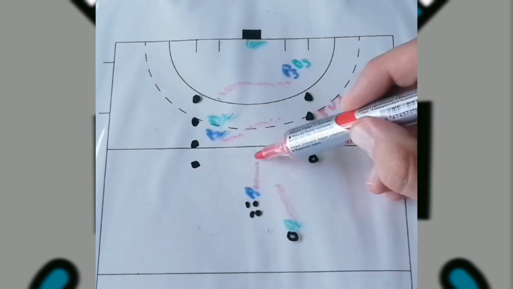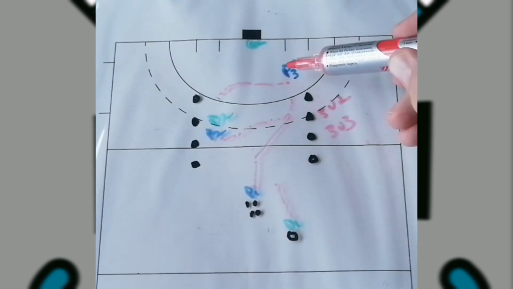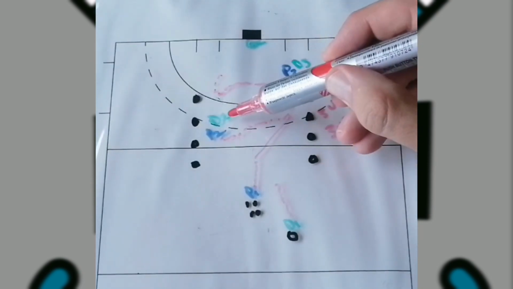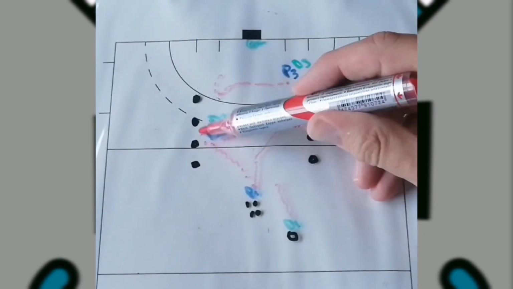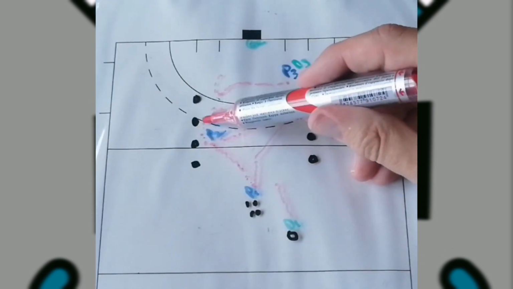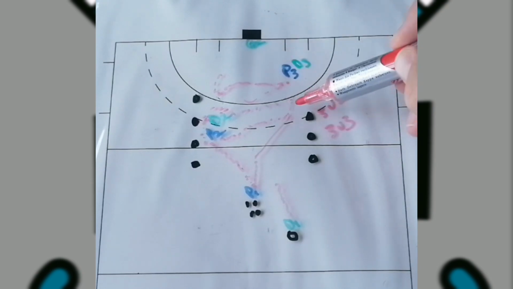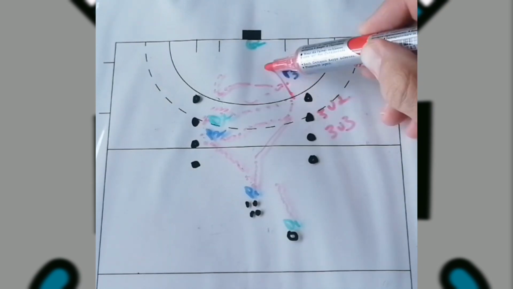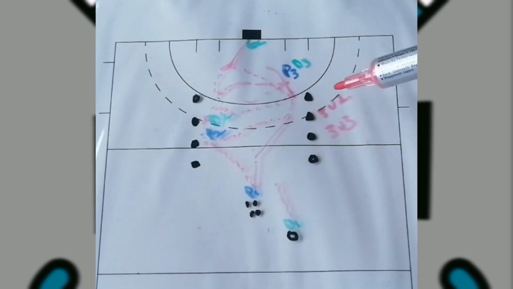But from here, you can now either pass to player number 2 that's running onto it. Going from there, player number 3 can make a re-lead. Defender number 2 is going to try and defend that. Player number 1 can come in, making some gaps. You can either run around and then try to get into this space that player number 3 is making. From there, player 2 can then either take a shot or pass to player number 3 that can deflect it into the goal.